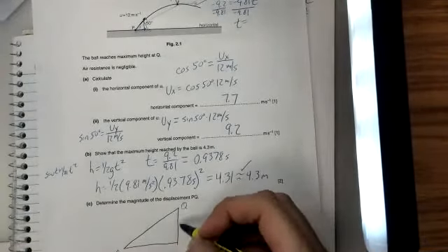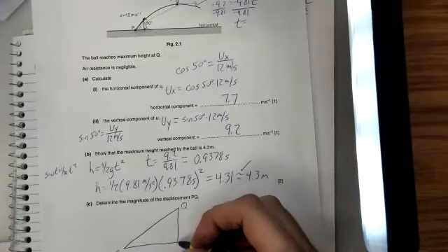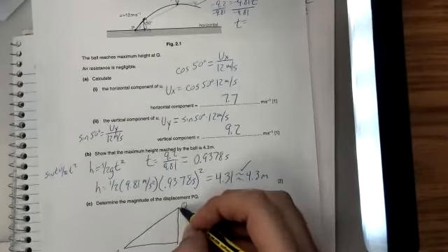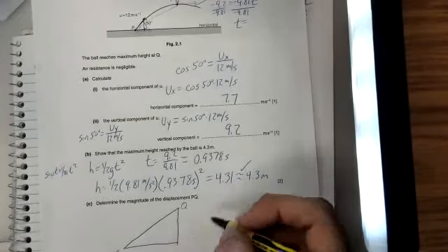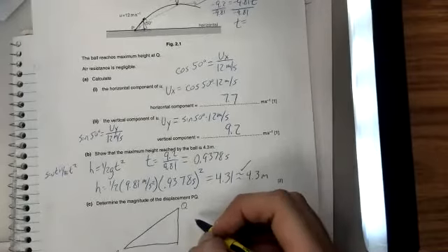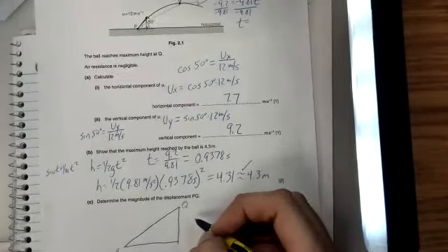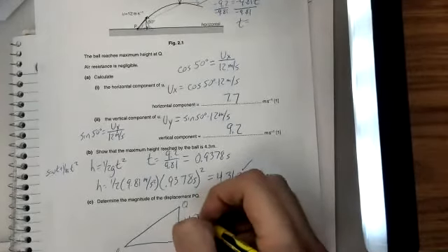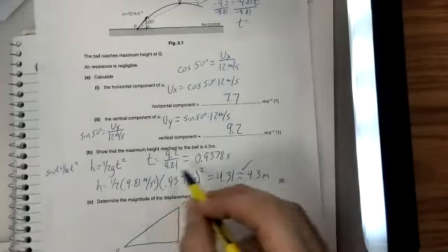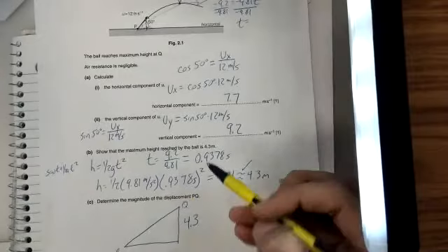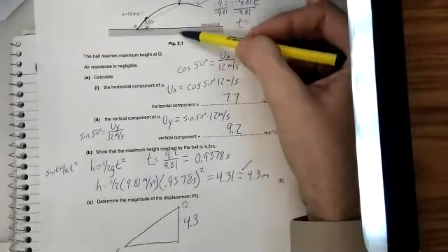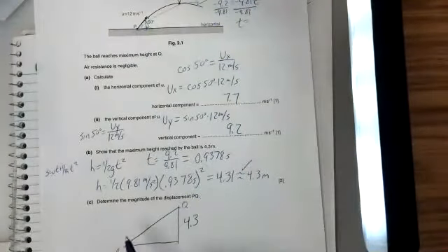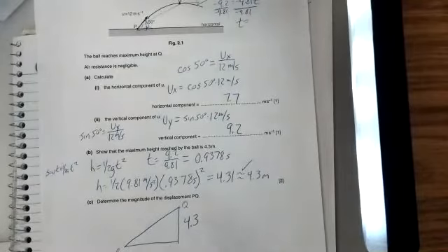Does anybody know what this displacement is from the ground up to point Q? What value of displacement is that? Correct, 4.3 meters. We just calculated that. 4.3 meters, right? That's what we spent all this time calculating, the height from the ground up to Q, right? We're drawing a triangle. Now, how will we get this value here? Does anybody have an equation in mind?